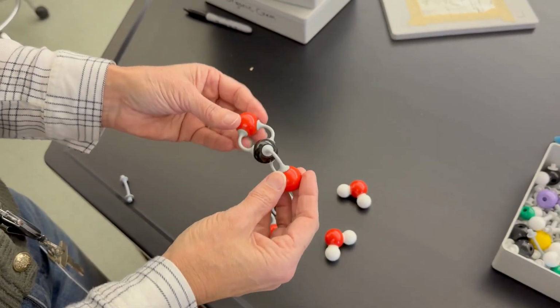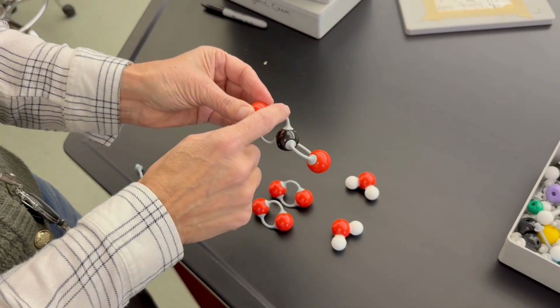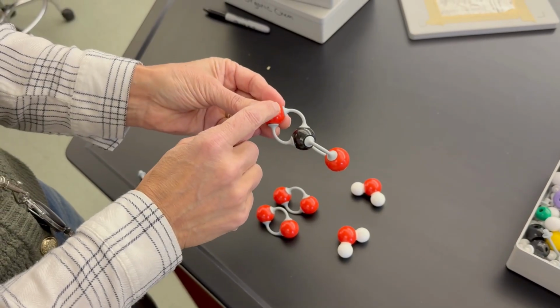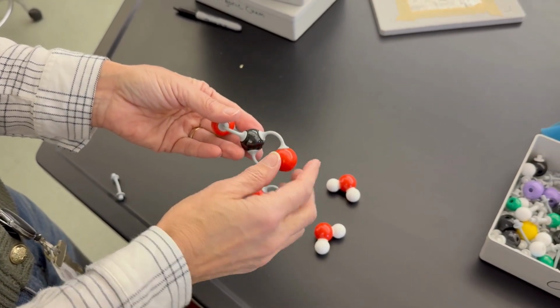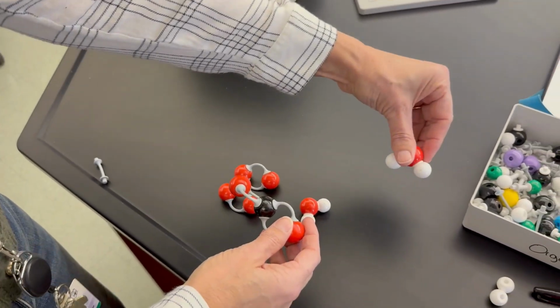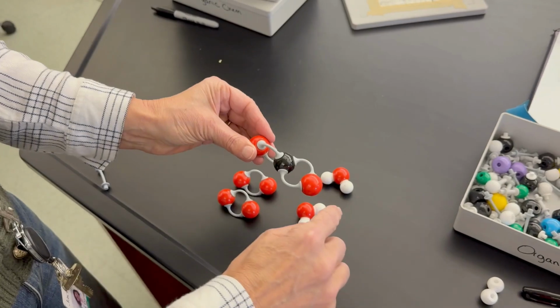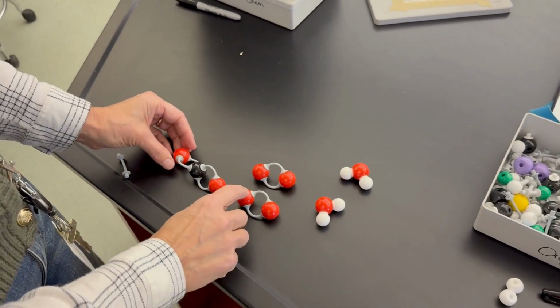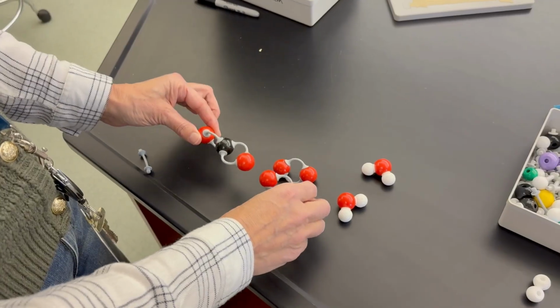And the same thing applies when you have CO2. So carbon in the middle, it shares two electrons with this oxygen, and it shares two electrons with this oxygen. And instead of being bent like that in a polar configuration, this is pretty straight. Both of these are straight. There's no unequal sharing here in either one of these. So these would both be non-polar.